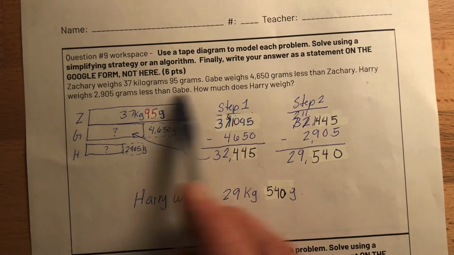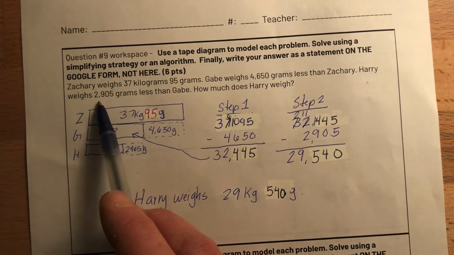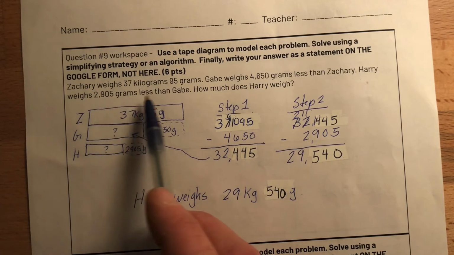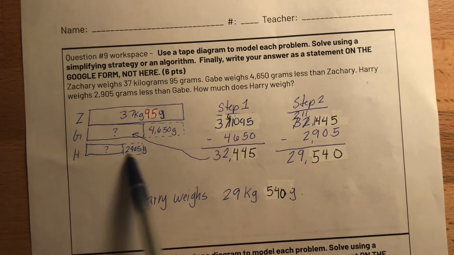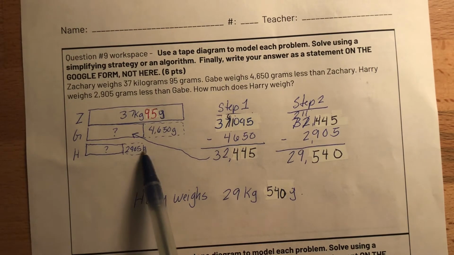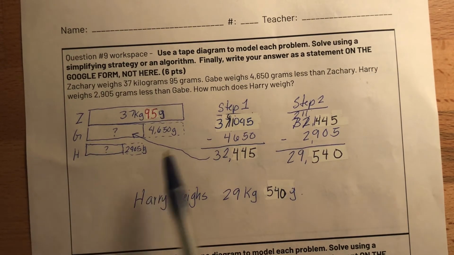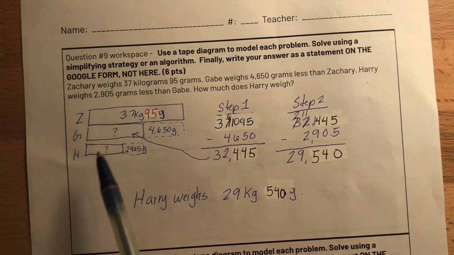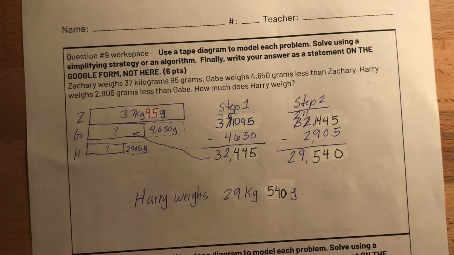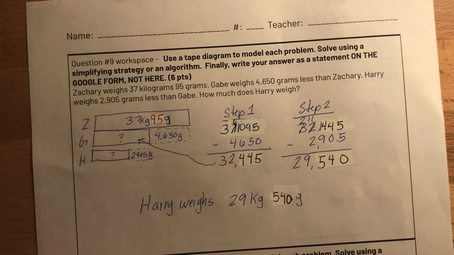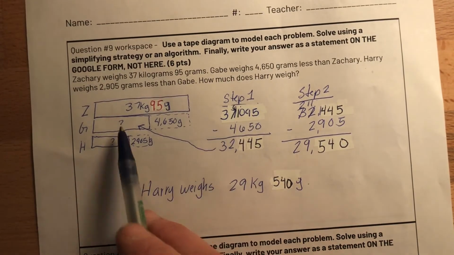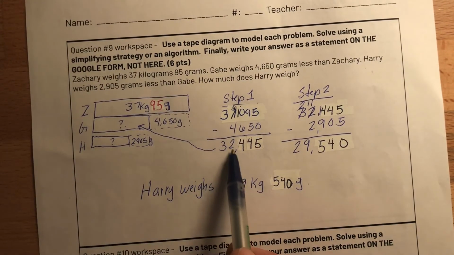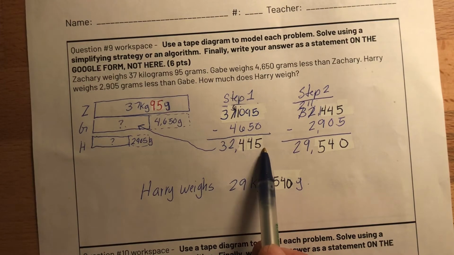And then finally, Harry weighs 2,905 grams less than Gabe. So here's Gabe, 2,905 grams less. So there's Gabe's. So I've got to figure out how much does Harry weigh, right? So that's what I did. I had to figure out first how much Gabe weighed. That was 32,445 grams.